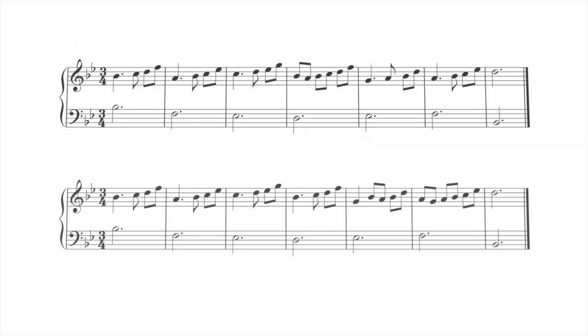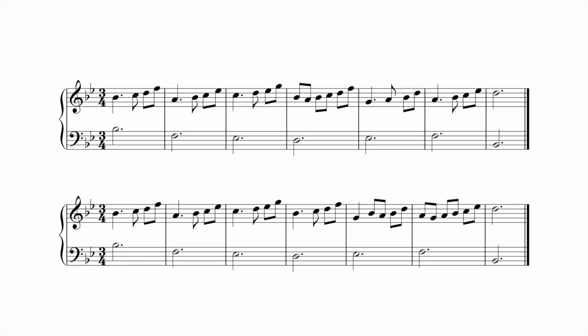Let's listen again to the two versions of an example from our last lesson, where we discussed where in the form things can occur.